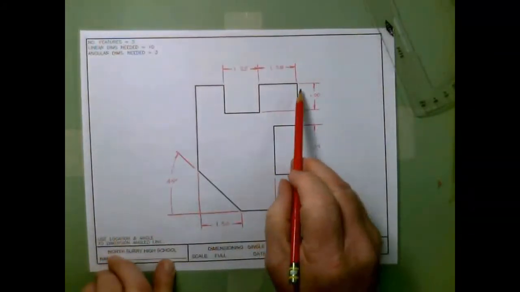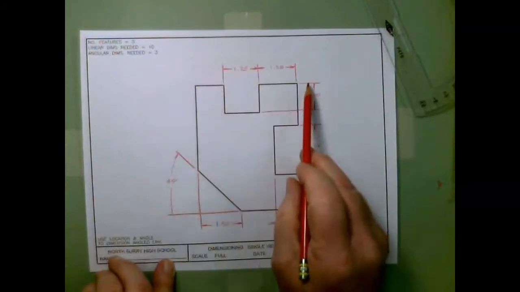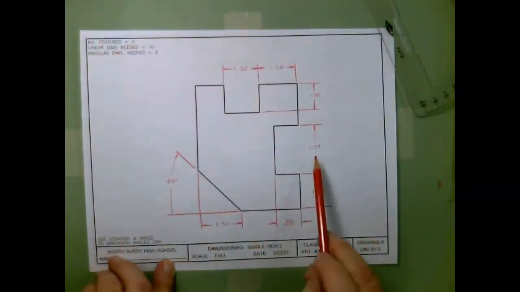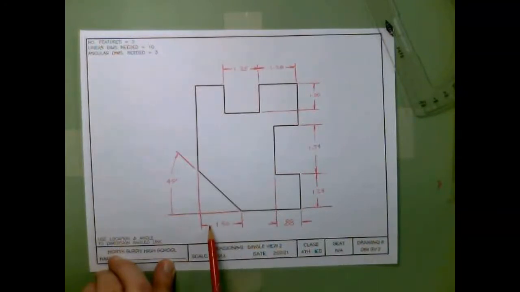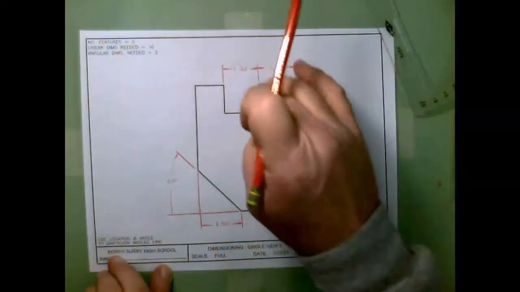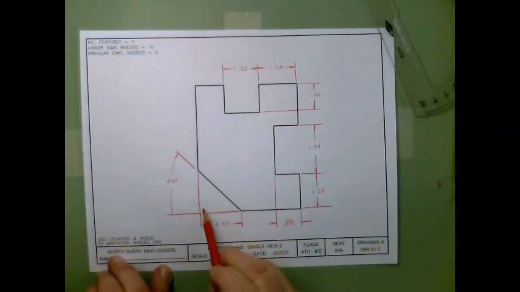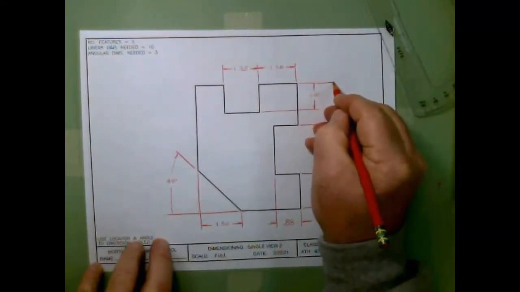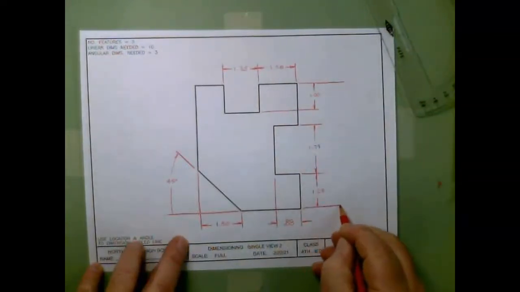Now, located left to right, located top to bottom, and size. All that works at once. So we only need 2 dimensions here for these because these are inside the piece. We need 3 anytime you work right on a corner, most of the time you can get away with 2 dimensions. Okay. The last thing we need, of course, we need to extend this on out and this on out.